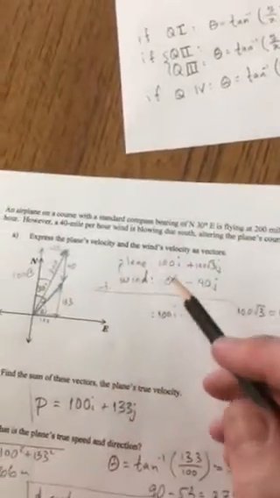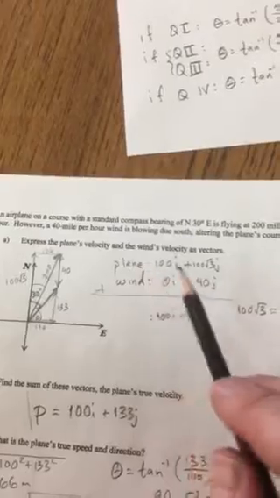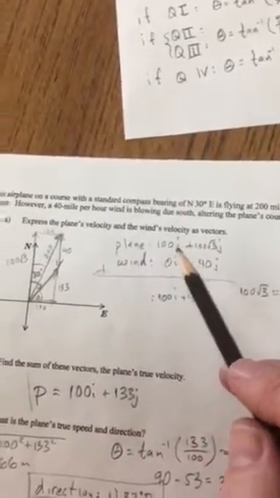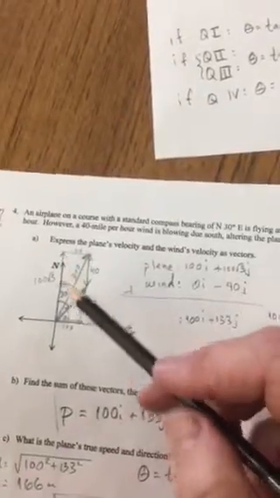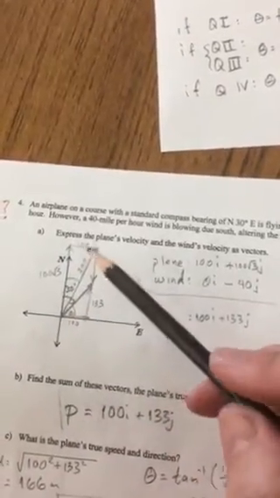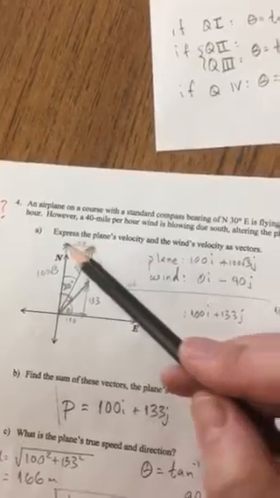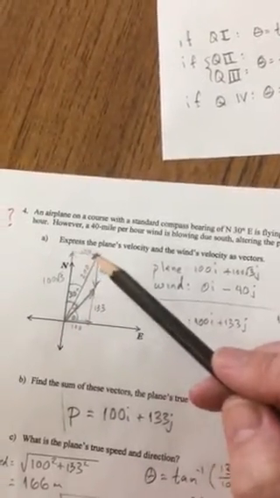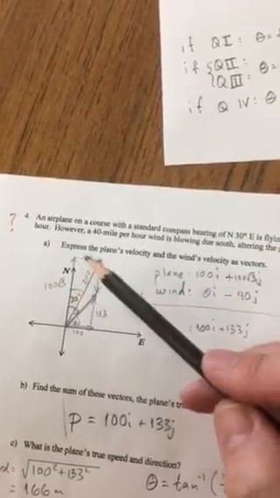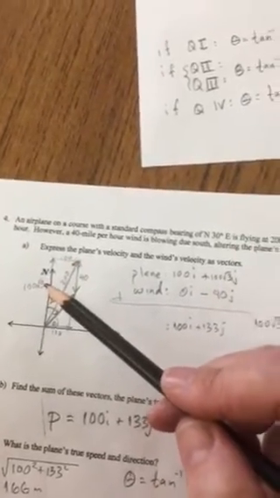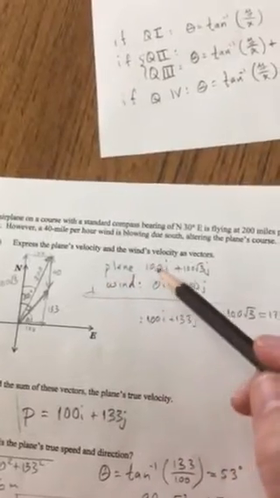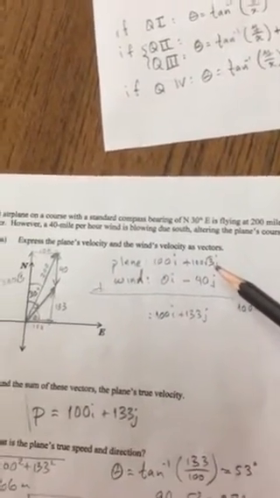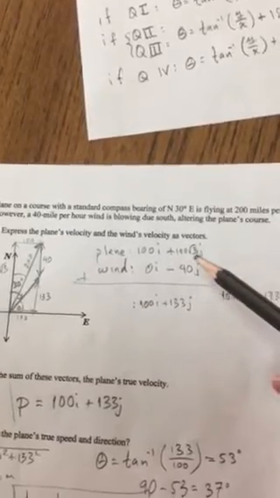So what we're going to do is write each of those two vectors, the plane and the wind, as component vectors. And 30 degrees means that this is part of a 30, 60, 90 right triangle. This measurement right there, that's half of the hypotenuse, so that would be 100, that's the horizontal, and the vertical is then this number times root 3. So our vector for the plane is 100i plus 100 root 3 times j. All right, so 30, 60, 90 right triangles coming to the rescue one more time.